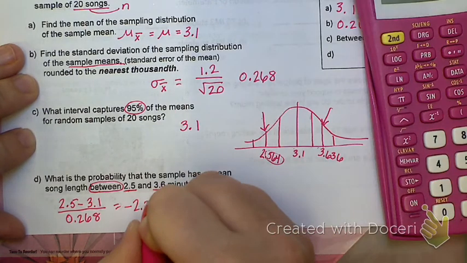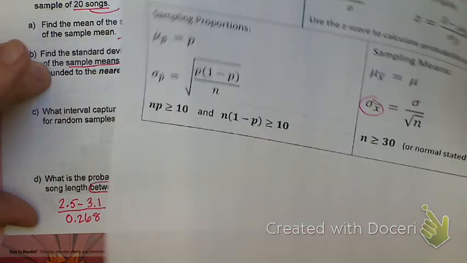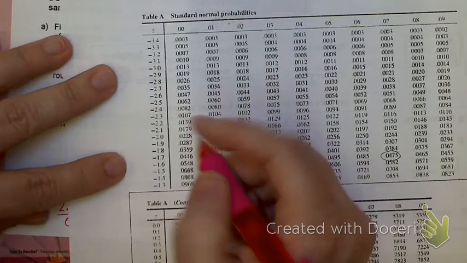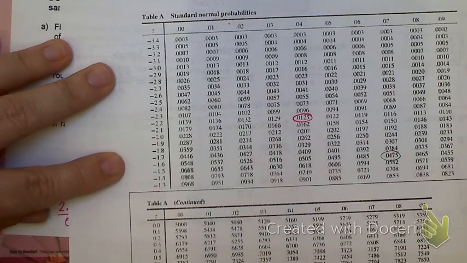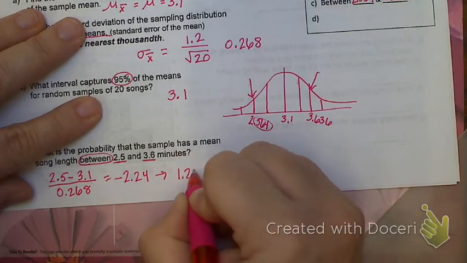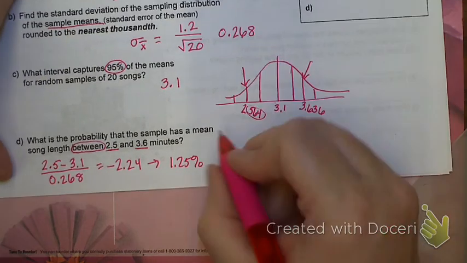Negative 2.24. That's what I'm going to have to go get from my z-chart. So on my z-chart, negative 2.24 is 1.25%.